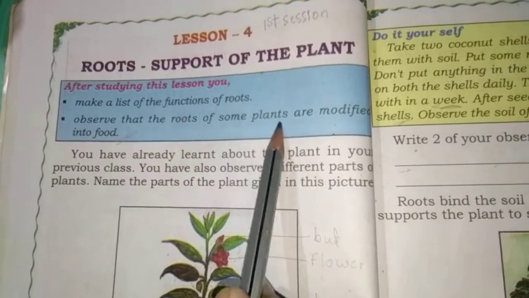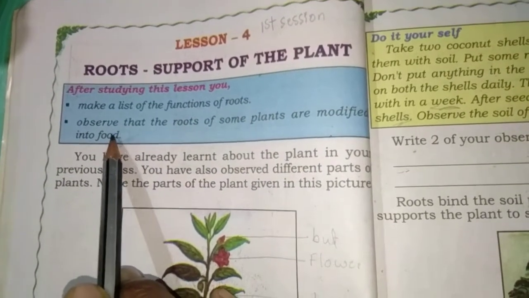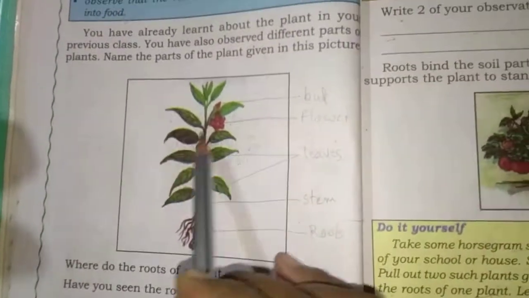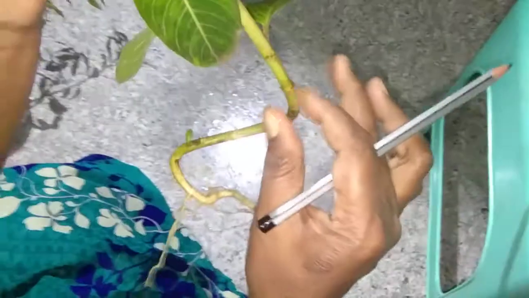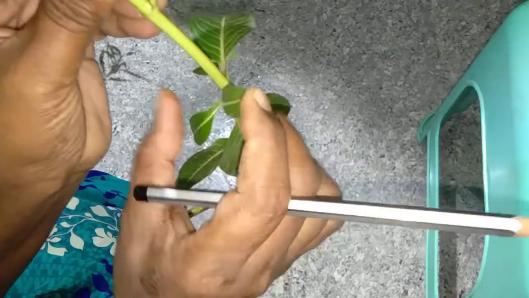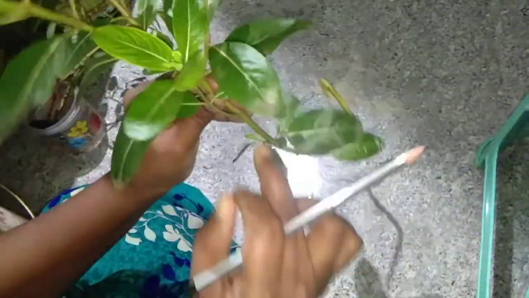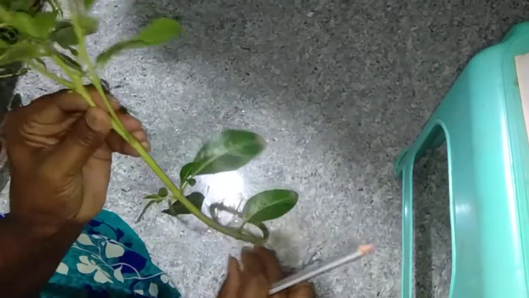Observe that the roots of some plants are modified into food. We are eating many plants like that. Here they have given the picture of a plant. I am showing you directly one plant. This plant name is periwinkle, and this is the root system till here. This is the stem, and these are the leaves, and these are the branches, and here there is a bud. Here there is a flower. Now this is another flower, and these are the parts of a plant.